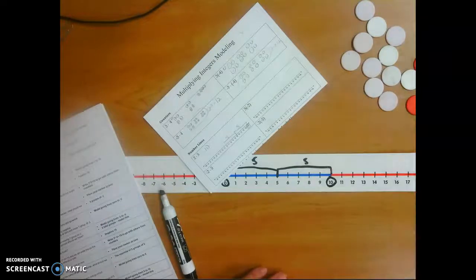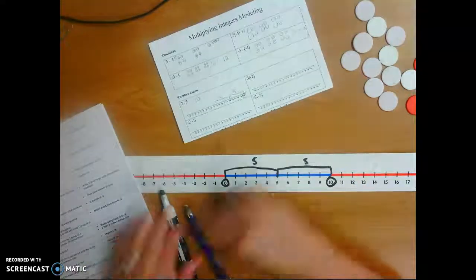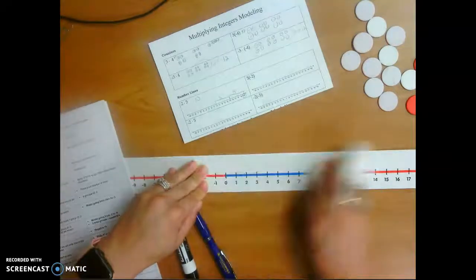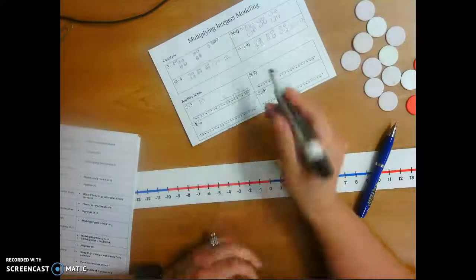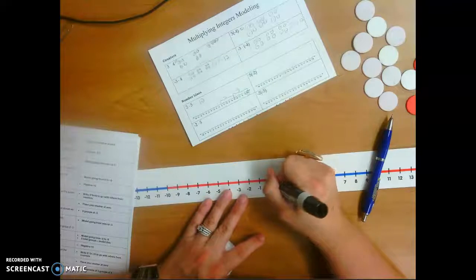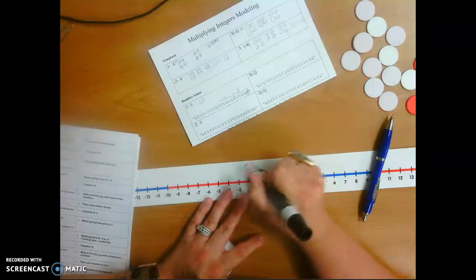Okay, the next one we are going to be doing is 5 groups of negative 2. On the number line, which direction are we going to move? We're going to move in the negative direction, 2, and we're going to do that 5 times. I did boxes. Some of your students might like to do arches.